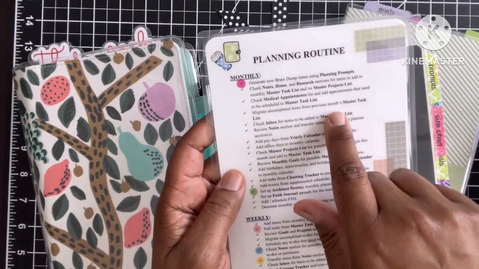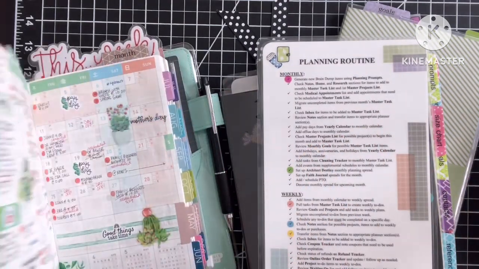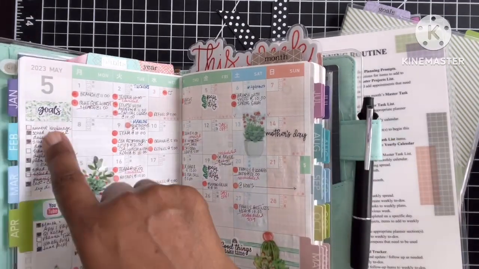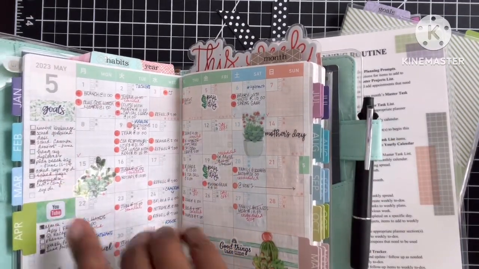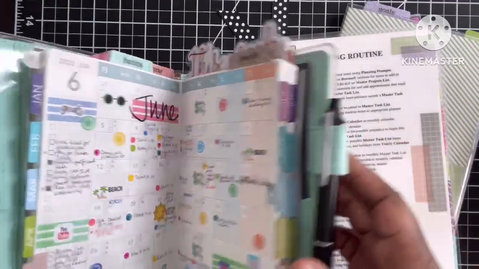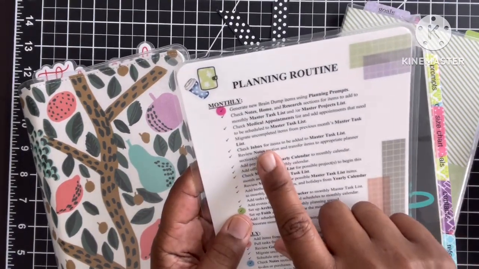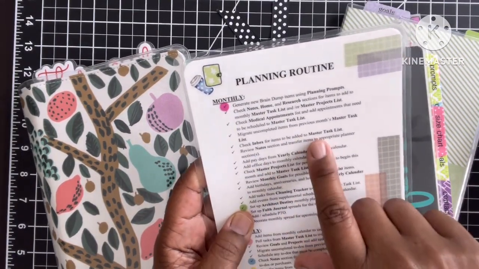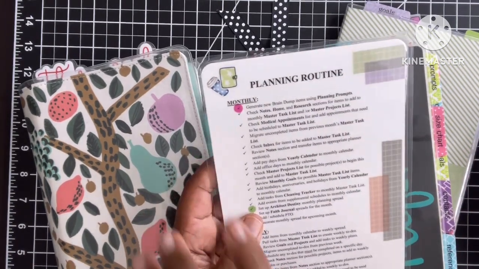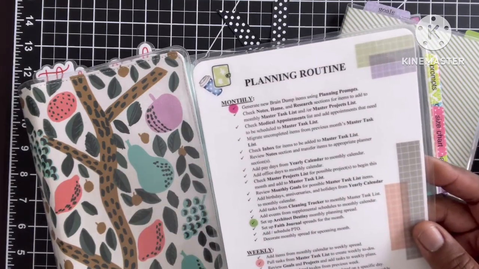And then migrate any uncompleted items from the previous month to the current month. So for June, I would have gone to the master task list for May to see if there are any uncompleted tasks, and then I would put them here. So that's what I mean when I say migrating. Check inbox. I don't have an inbox right now. I just have my notes that I write in the back of my planner that I would refer to and see if I need to put anything on my master task list.